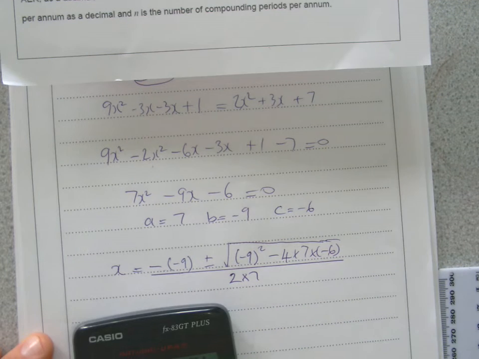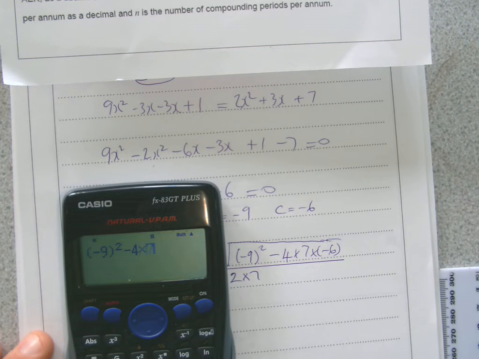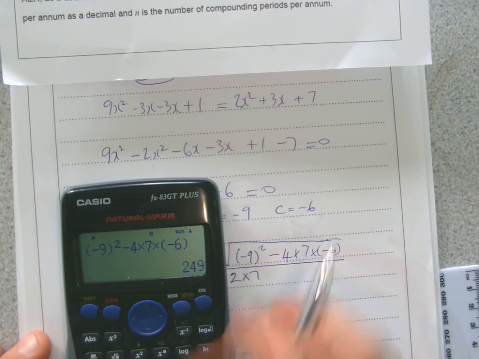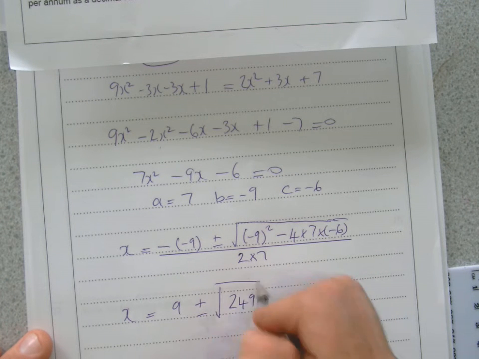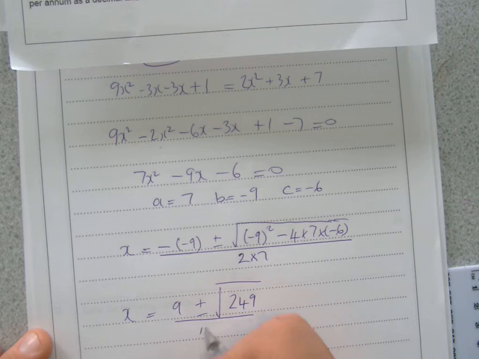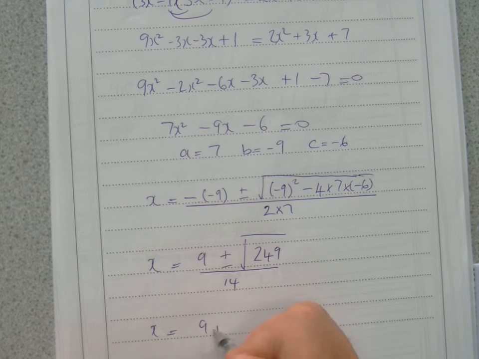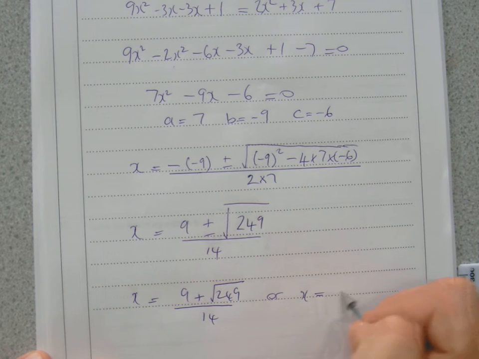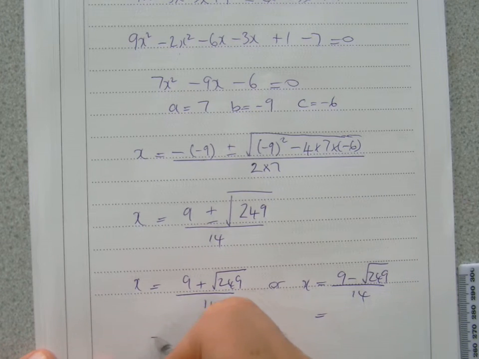So, minus 9 all squared, take away 4 times 7 times minus 6, and that becomes 249 underneath that square root, all over 14. So you've got x will equal 9 plus square root 249 over 14, or x will equal 9 minus square root 249 over 14. So you can get your two answers out.